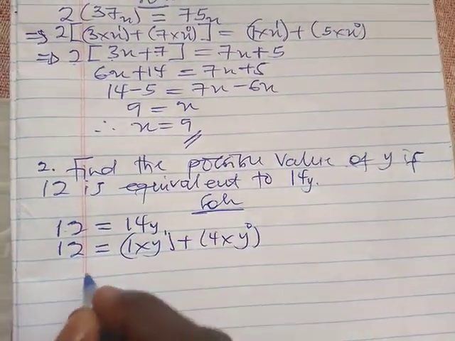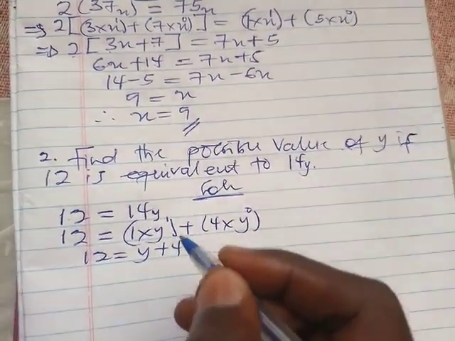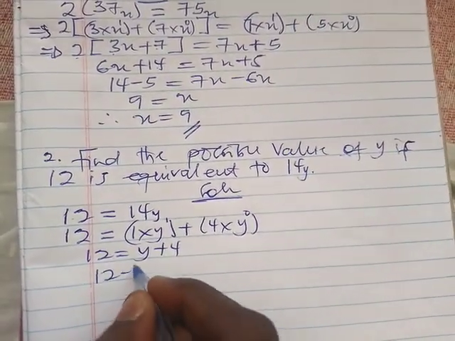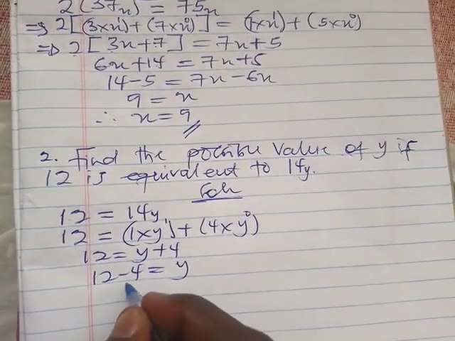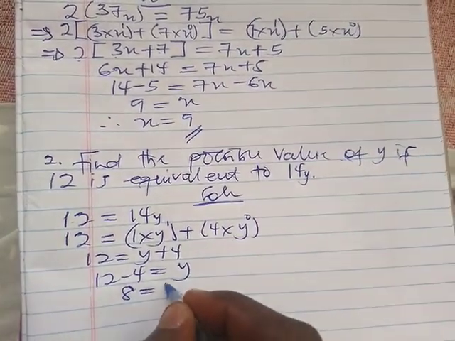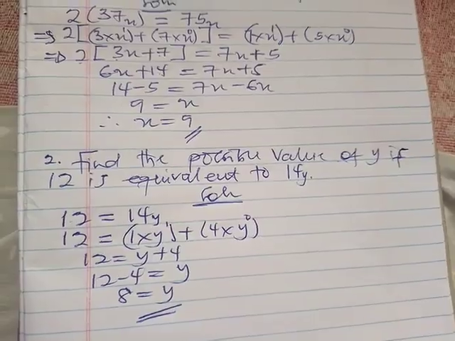So 0, 1, so we have 12 equal y plus 4. So we have 12 minus 4 equal y, and we have 8 equal y. So therefore y is equal to 8.